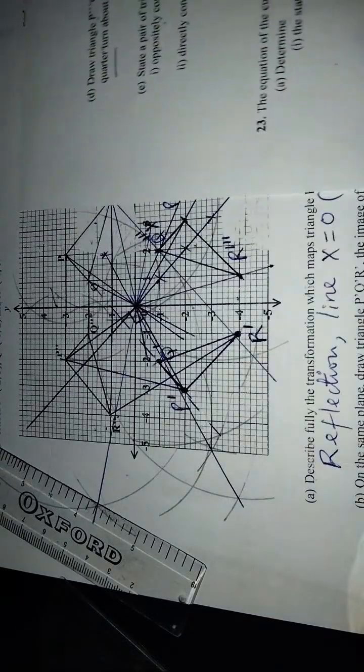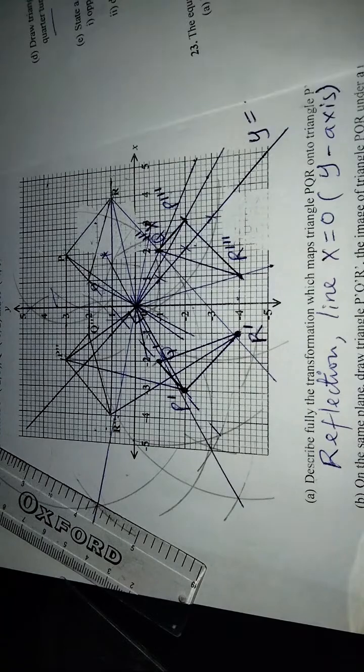The other part, we are told to state a pair of triangles that is oppositely congruent and directly congruent. Direct congruence is whereby you can lift a triangle to the other one without tilting it.